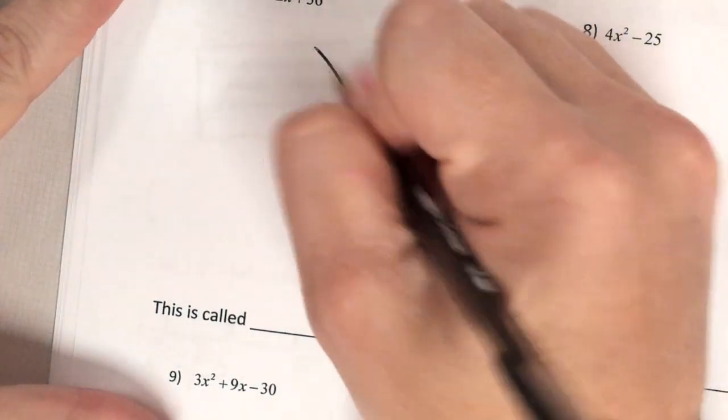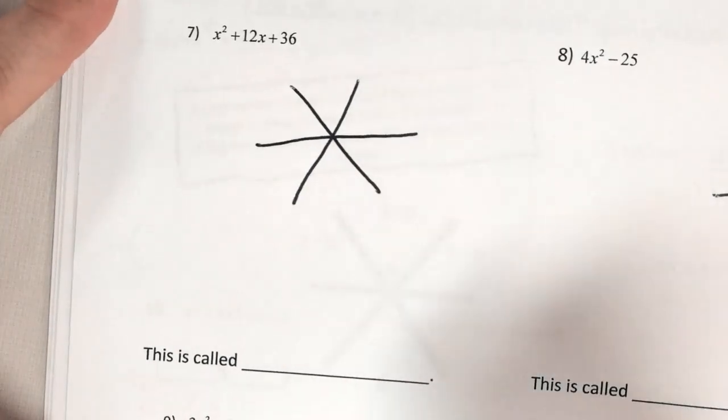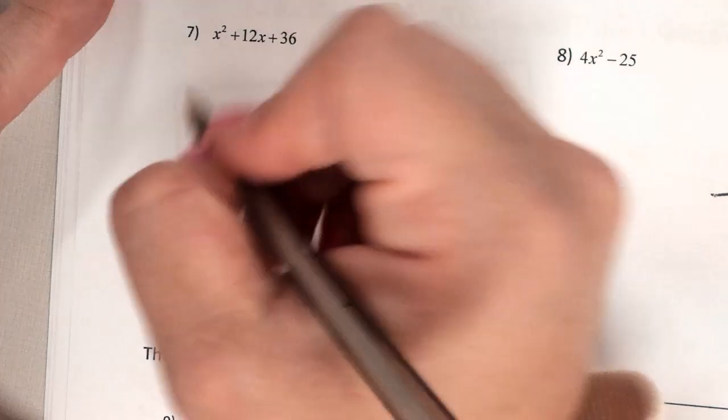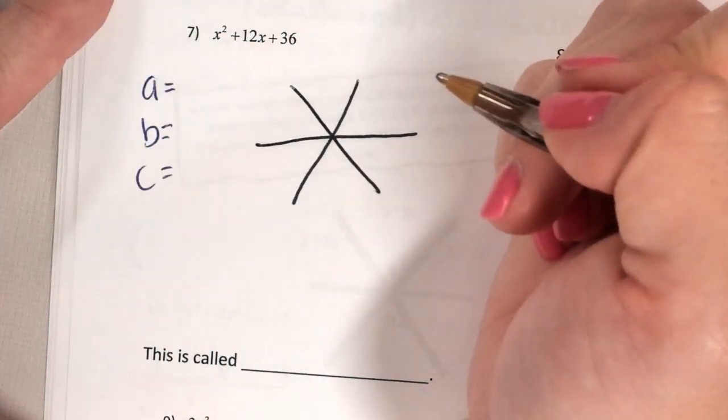Okay, look at this one. Does it have a GCF? No, A is 1. They don't all have an X, so we're good. So we have A, B, C. What's A?